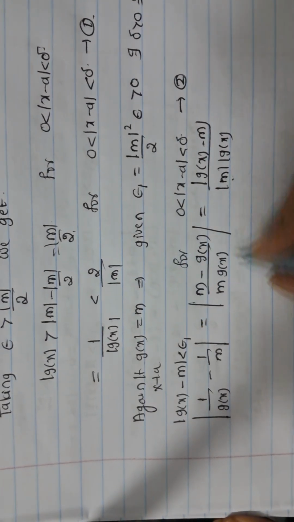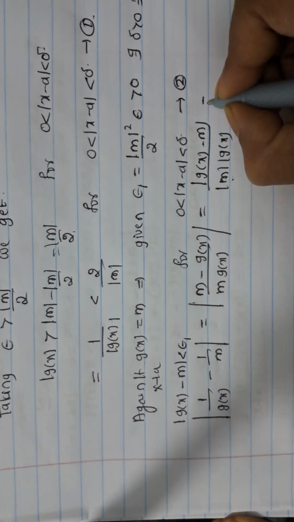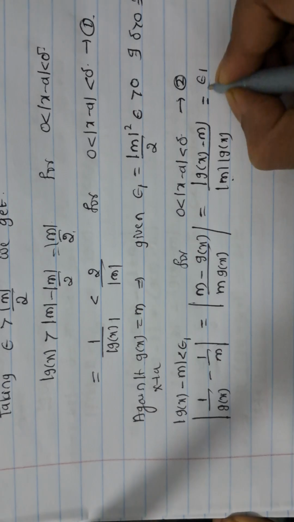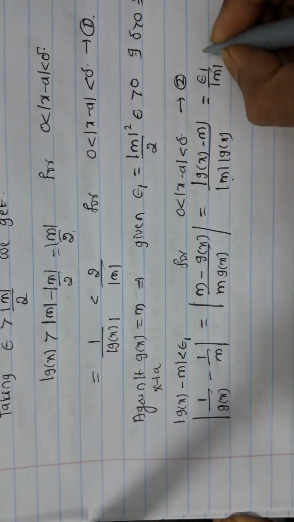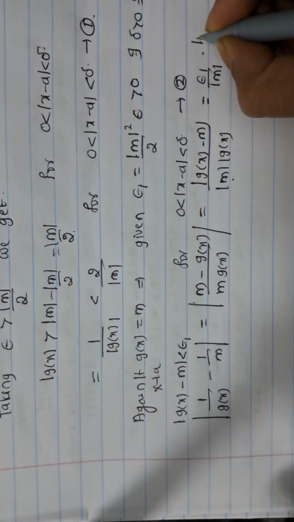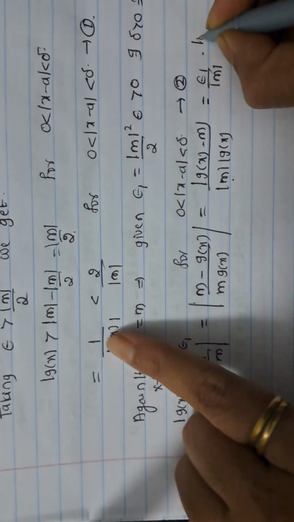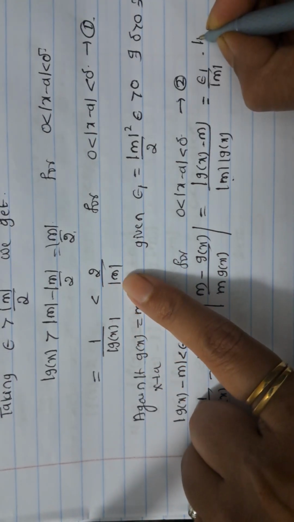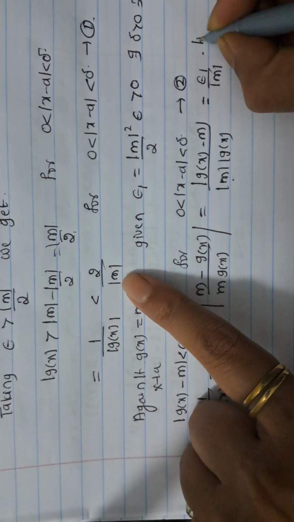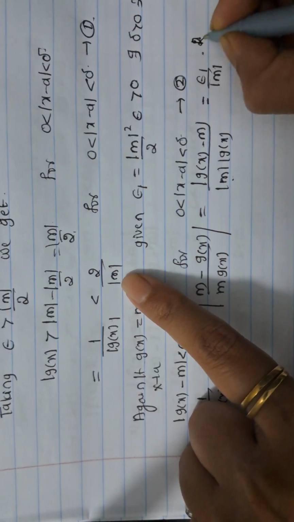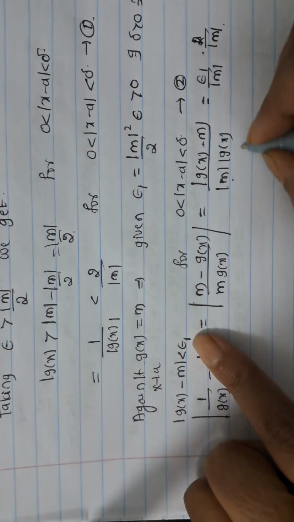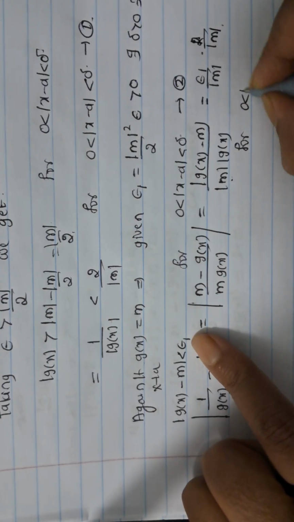By writing that, we get it is less than modulus of epsilon 1 divided by modulus of m into 2 divided by modulus of m. Again this is true for 0 less than modulus of x minus a, which is less than delta.